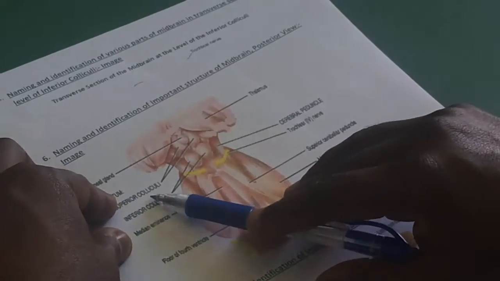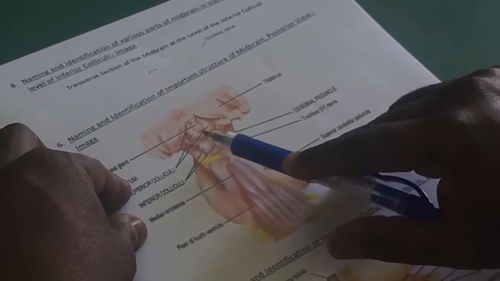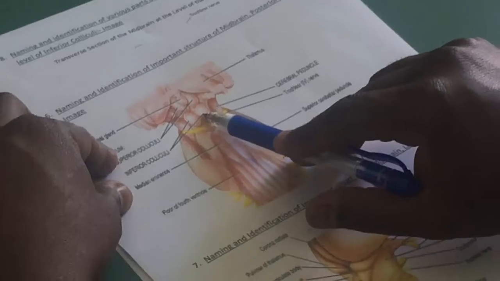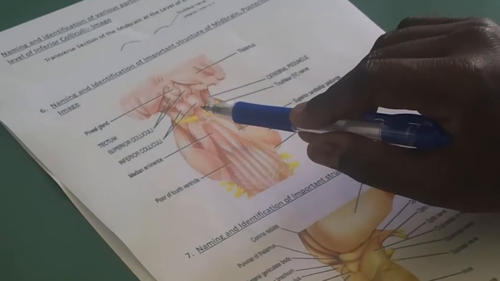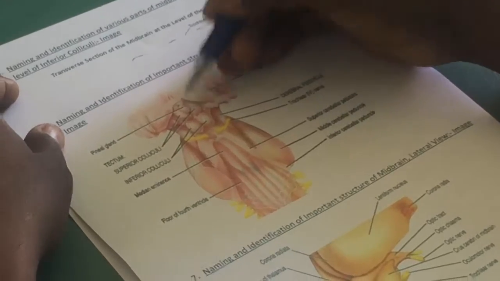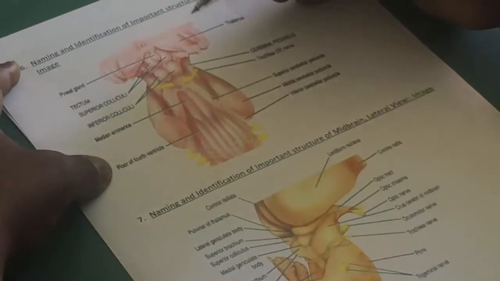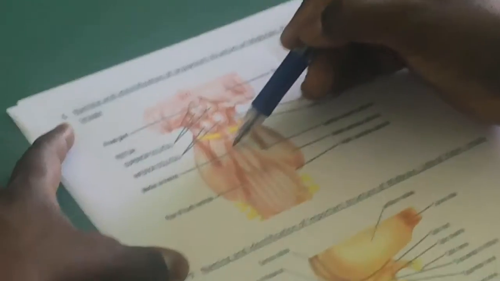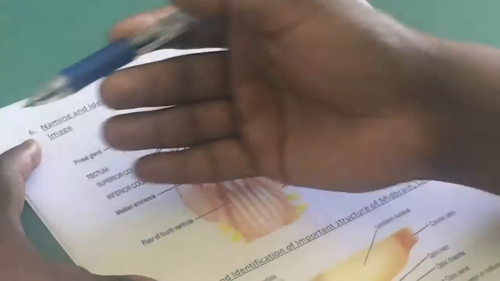The tectum has superior colliculi and inferior colliculi. In the middle, next to the thalamus, there is the pineal gland, the median eminence, and the floor of the fourth ventricle.